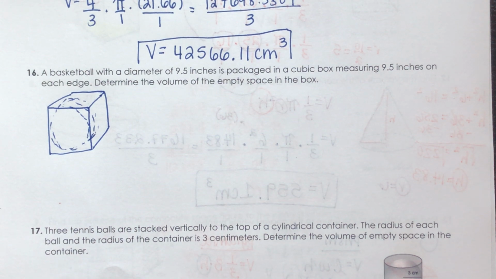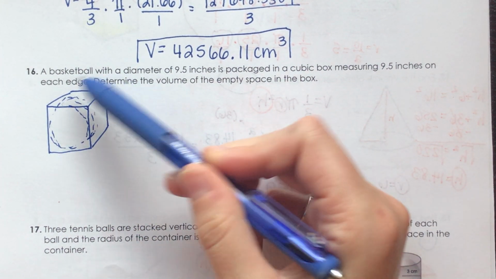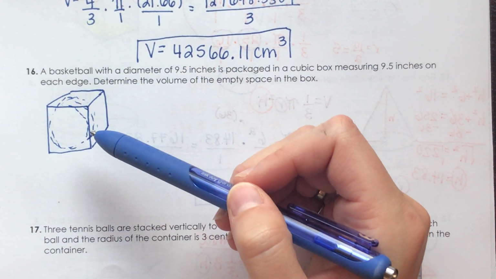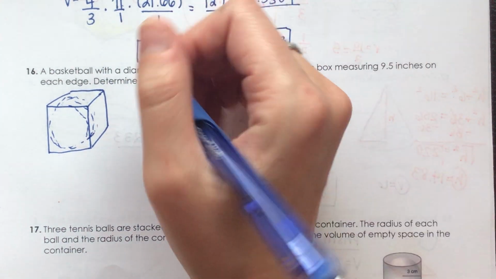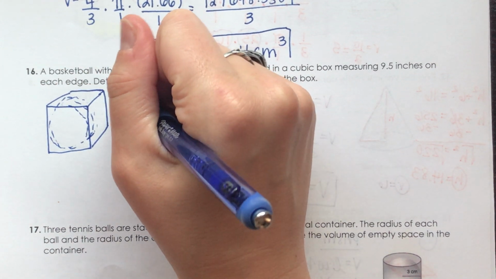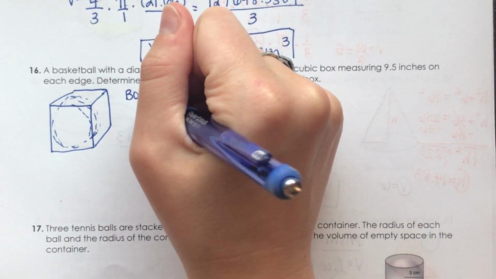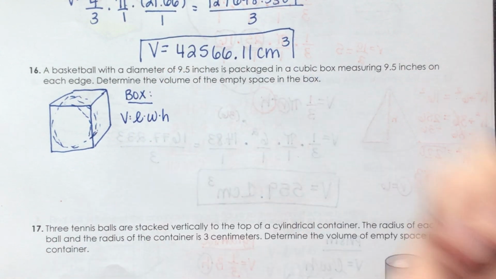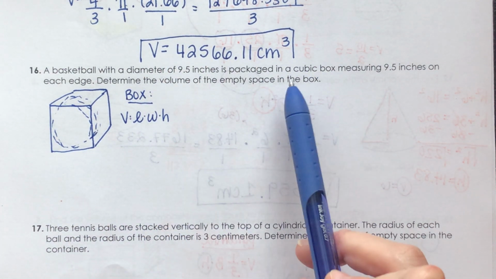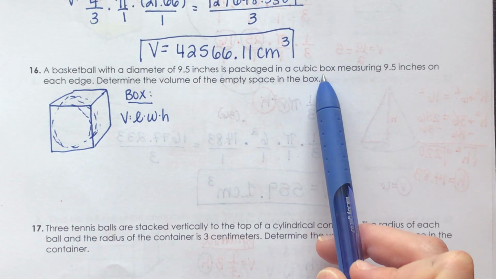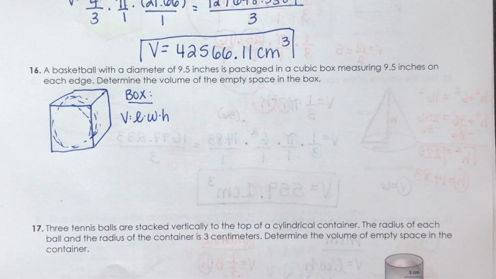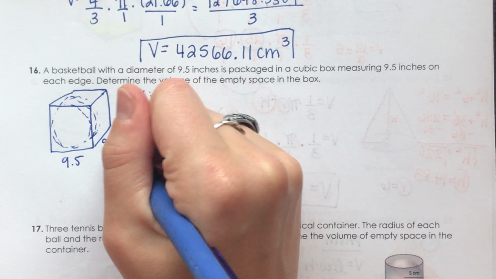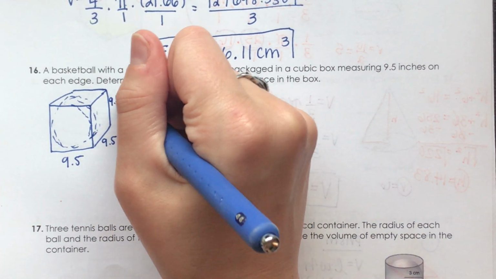Now I need to find the leftover space that's inside. So I'm going to take the volume of the whole prism and subtract the volume of the ball that's inside. The first thing we're going to do is find the volume of the big box. In order to do that, I'm going to do length times width times height. I know it's a cubic box measuring 9.5 inches on each edge. That means this is 9.5, this is 9.5, and so on.